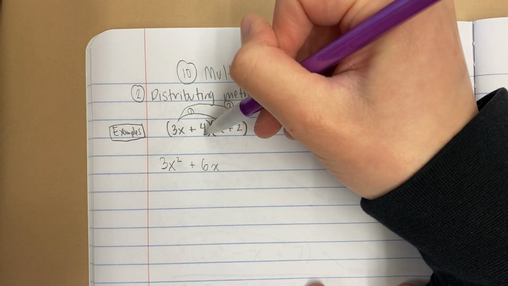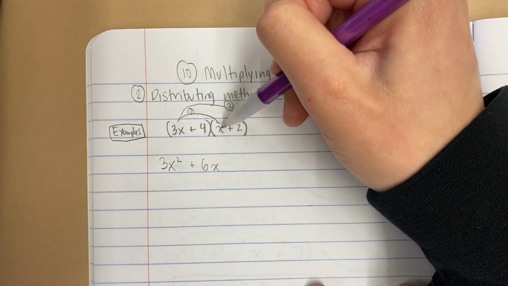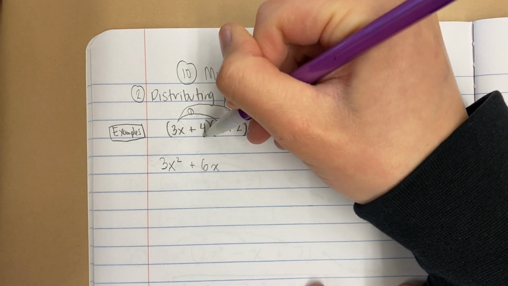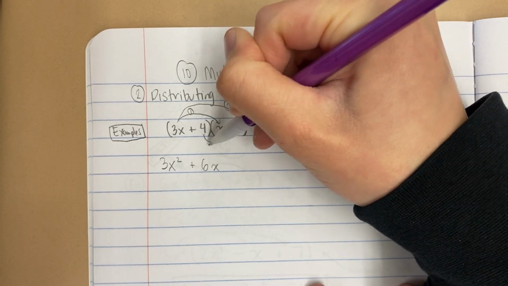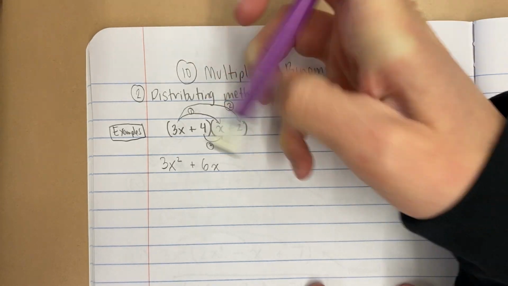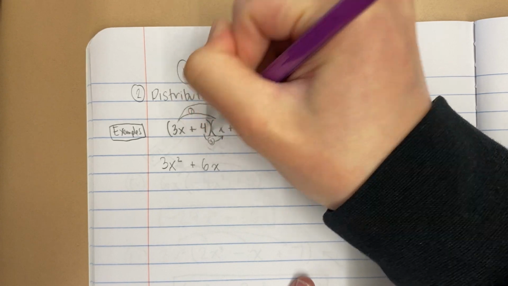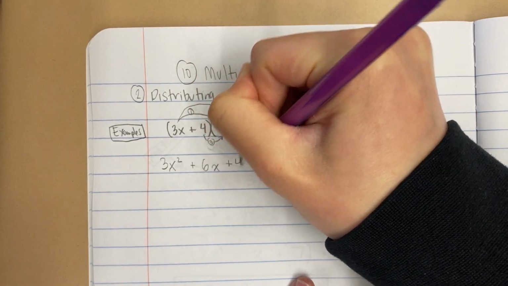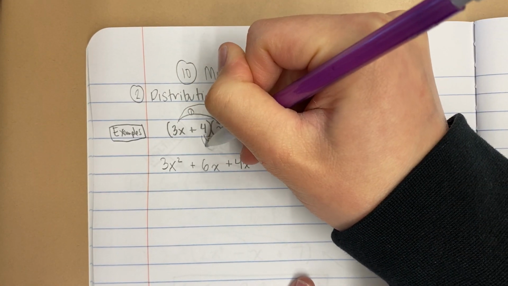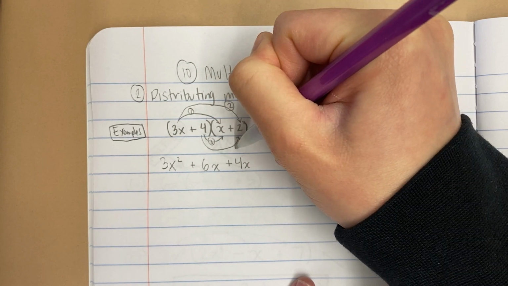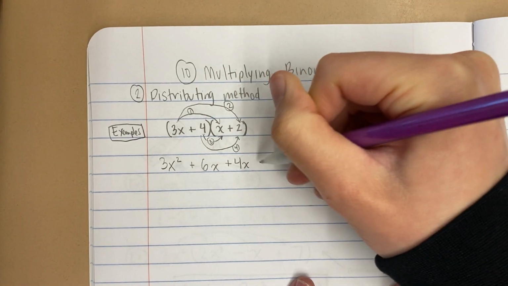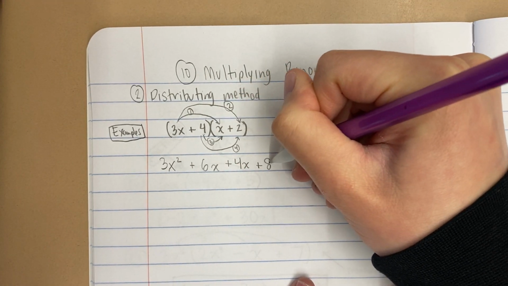Now next I'm going to distribute this. So I just multiplied the 3x times this and this. Now I'm going to do the same with the 4. So I'm going to do 4 times x. That was step 3. Let me make sure this is neat. Is 4x. And now the last step, 4 times 2, that's the fourth step. 4 times 2 is 8.